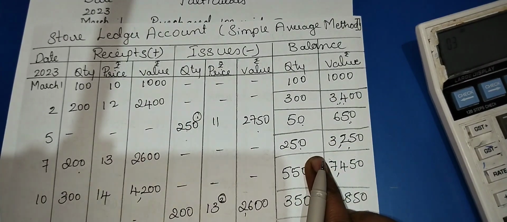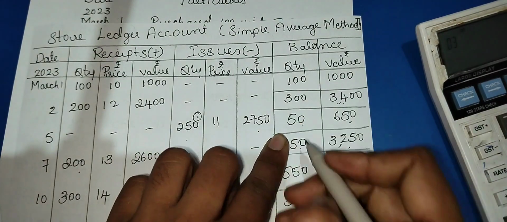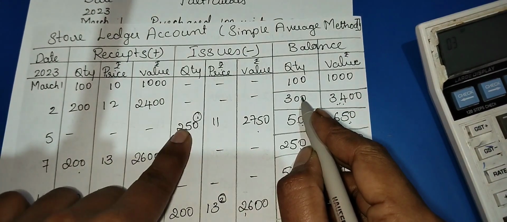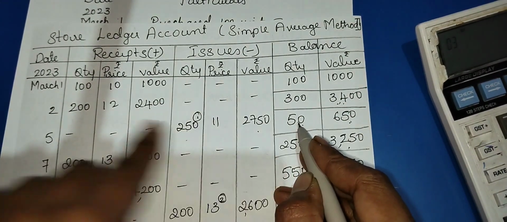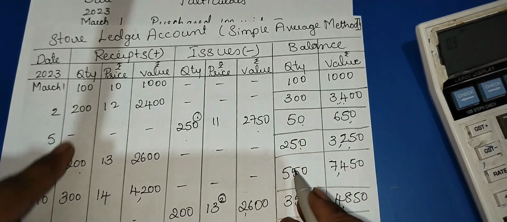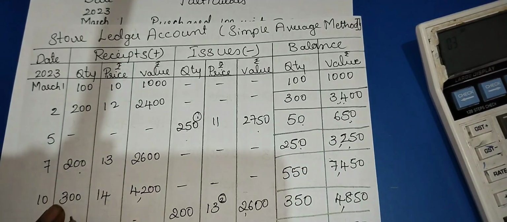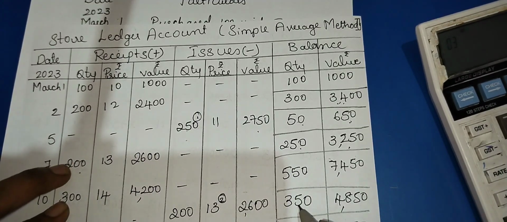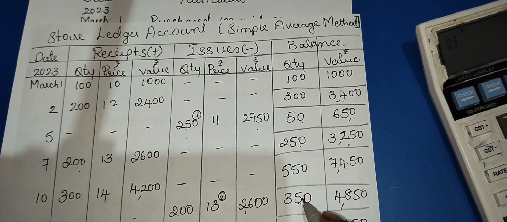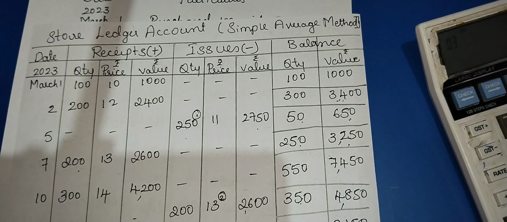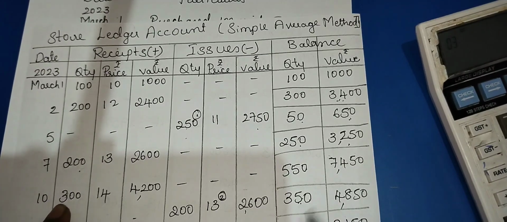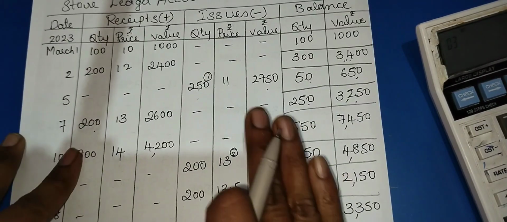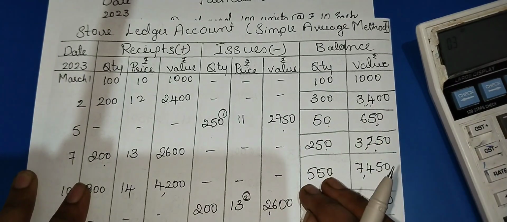And while taking the rate also, you should observe that you are taking the remaining balances only. Out of 300, issued 250, the 50 was the remaining balance from the last receipt. Here also the 250 you have added, total 550. 550, you have issued 200, 350 remain, 300 from this and 50 from this. Again, 350 out of 350 issued 200, so 150 was remaining from this lot. If you solve this question, you will understand. Solve once again and try to solve while watching this video also.